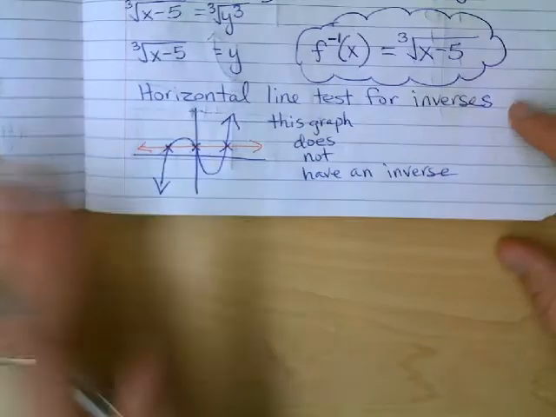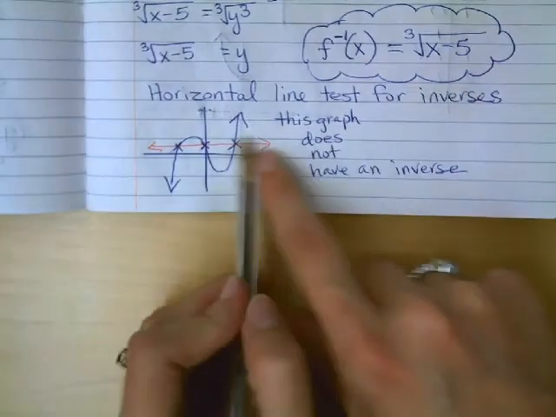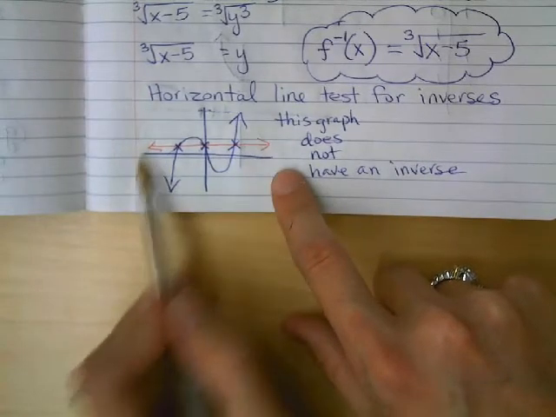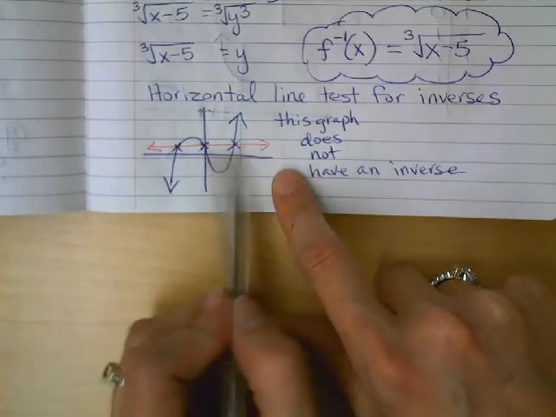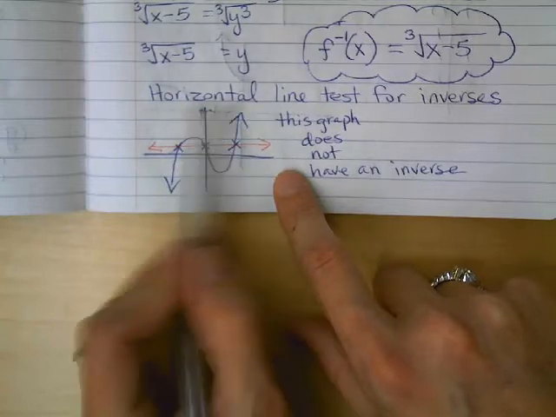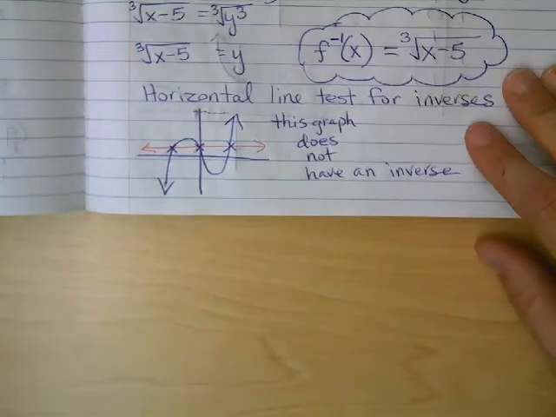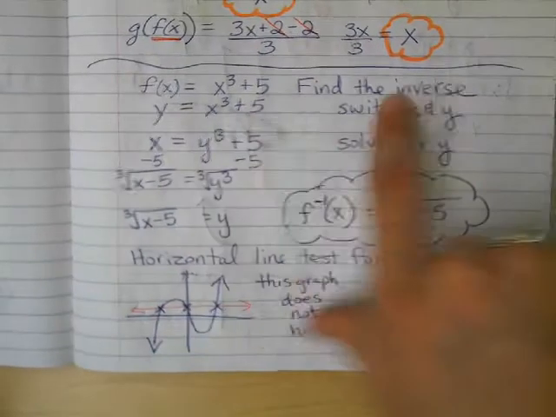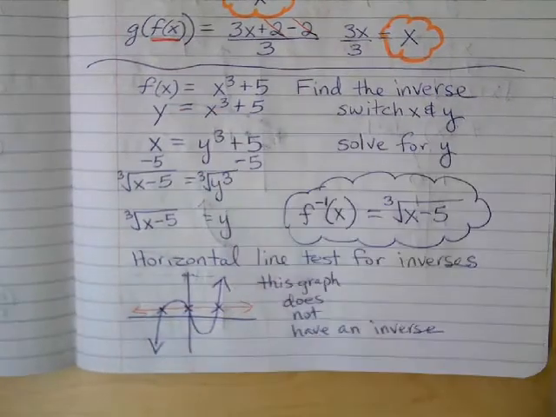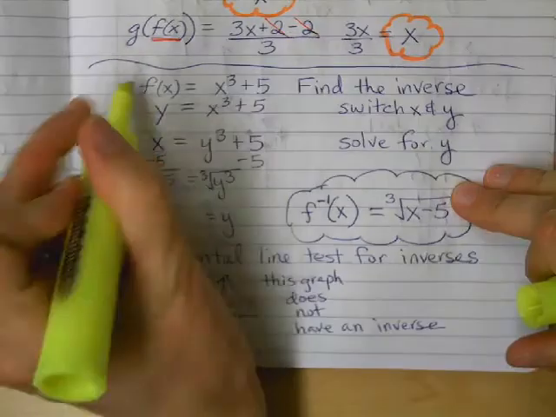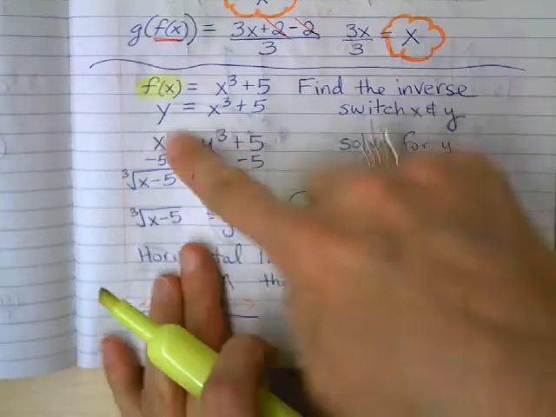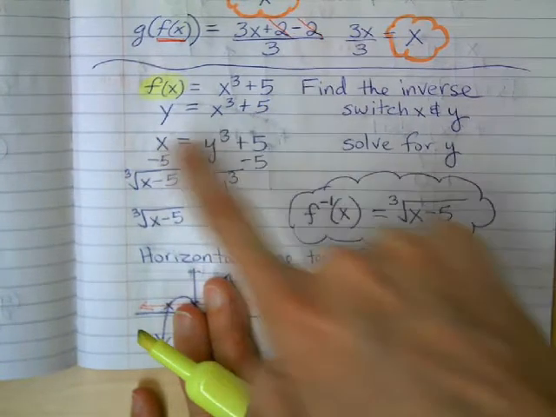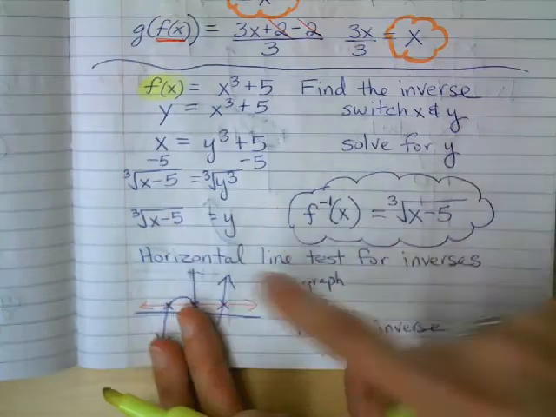Sometimes they just ask you to look at some pictures and say, does this graph have an inverse? Like this one would be no. It doesn't pass the horizontal line test. It's not 1-to-1. It has to pass a horizontal line test. So yeah, switch x and y to find inverses. Just remember, if it says f of x in the original problem, write that as y equals, and you have your equation. Then switch your x and y and solve it, and you'll get the inverse.